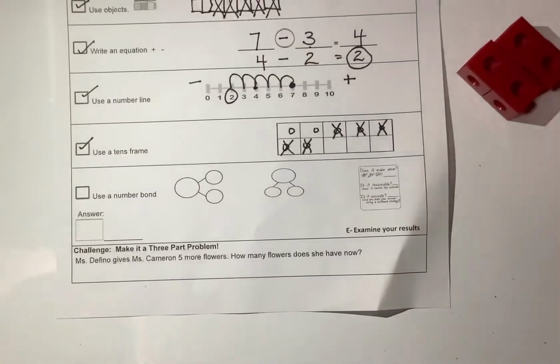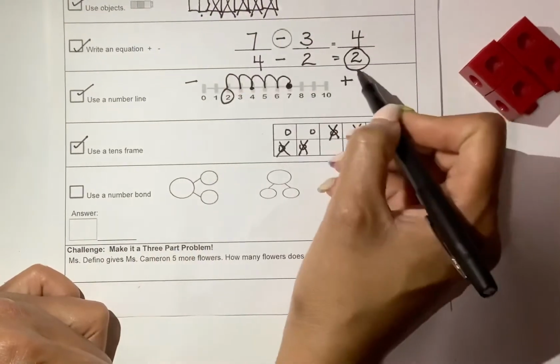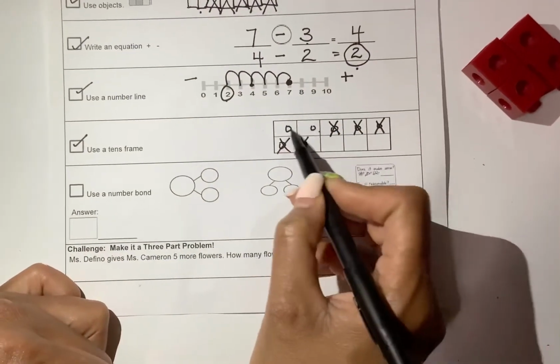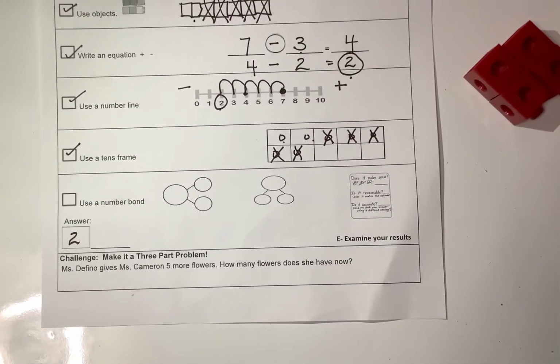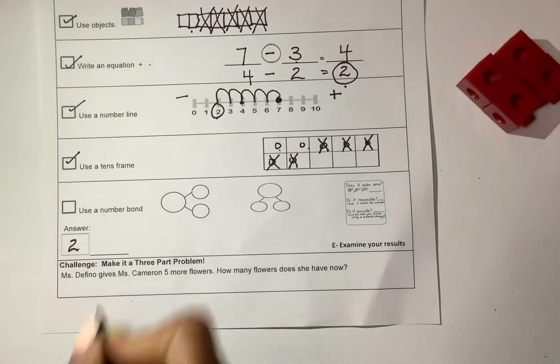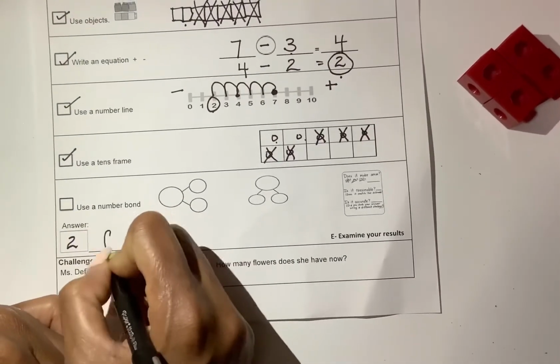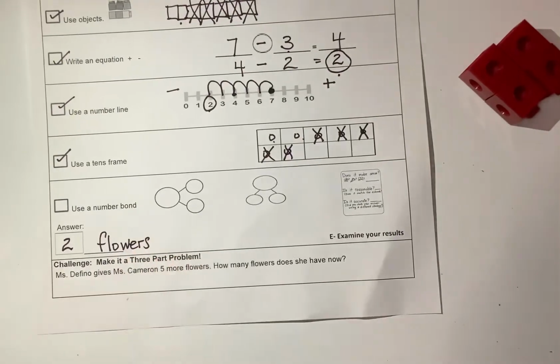Okay, boys and girls? We can go ahead and write our answer. So our answer is 2. What is this problem asking us to find? The amount of flowers Miss Cameron has left. So don't forget to put flowers. Okay?